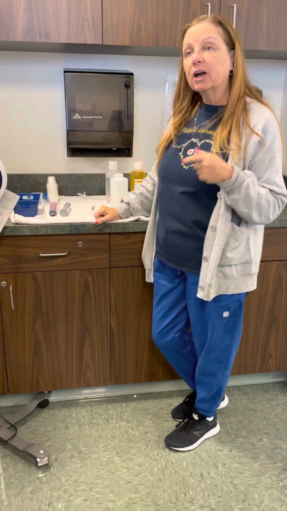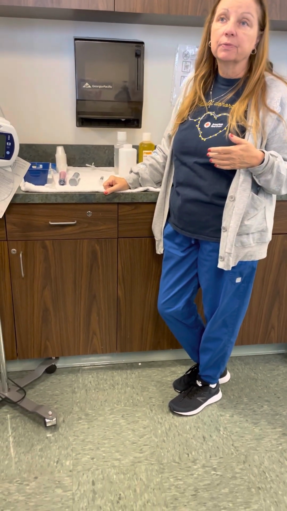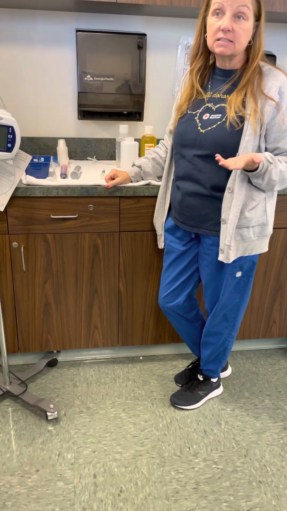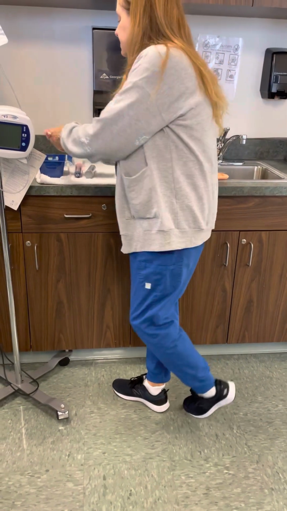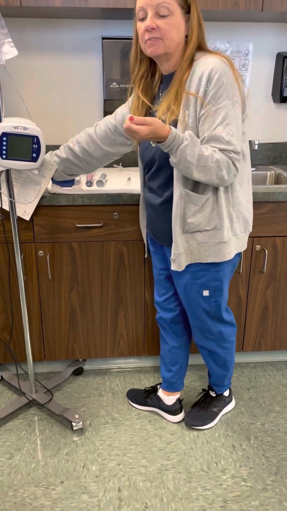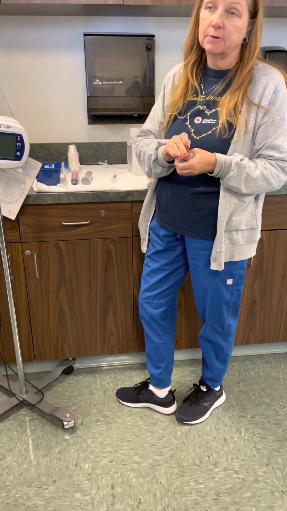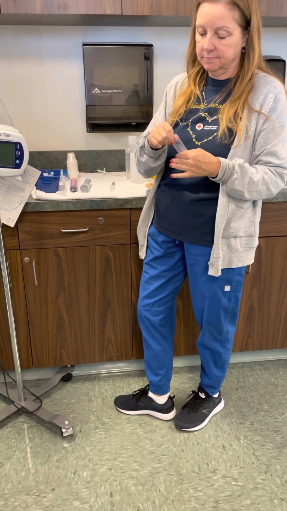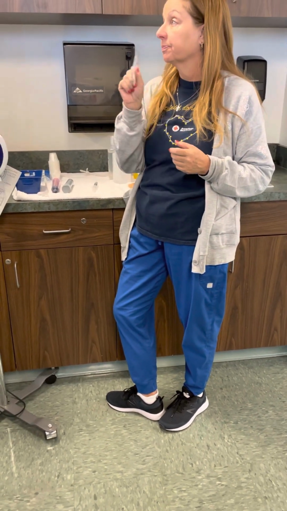Now, before we go back to the patient's room, of course you're going to look over what meds are due, and you're going to crush any meds that need to be crushed. Okay? So let's say, for instance, I'm giving my patient this medication. I'm giving them half a tablet of lisinopril. So first, before I crush it, what do I need to make sure? The right dosage.